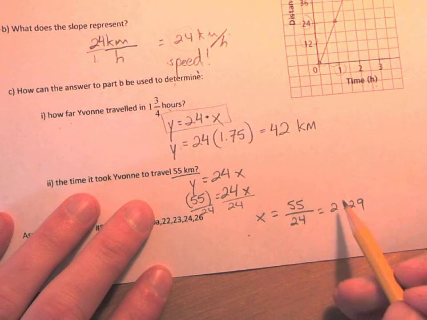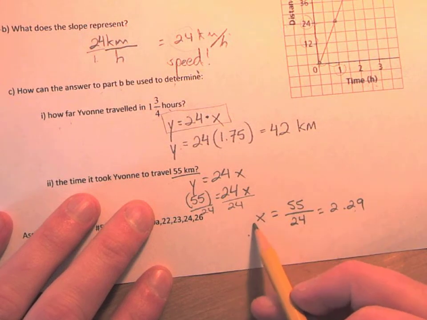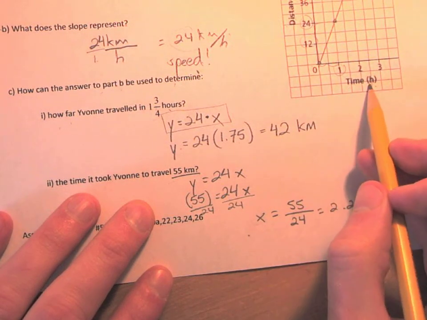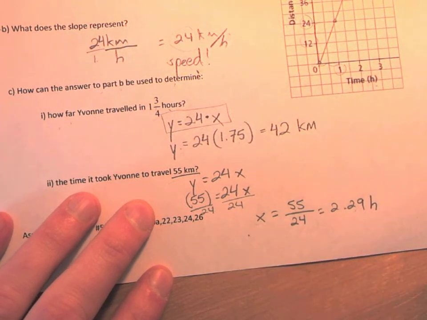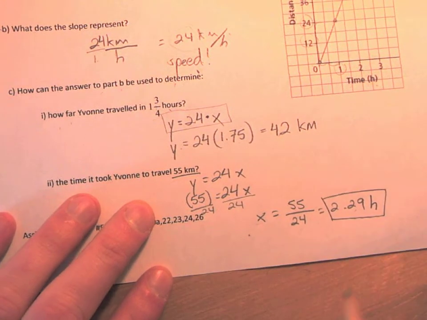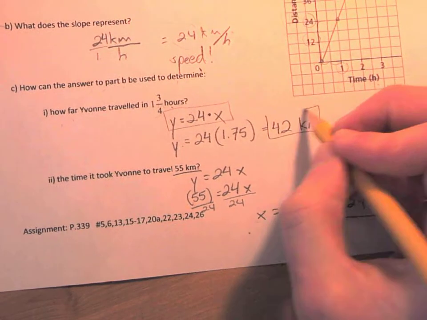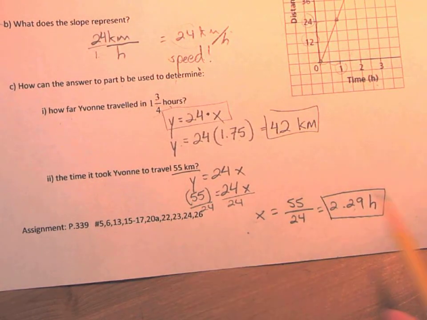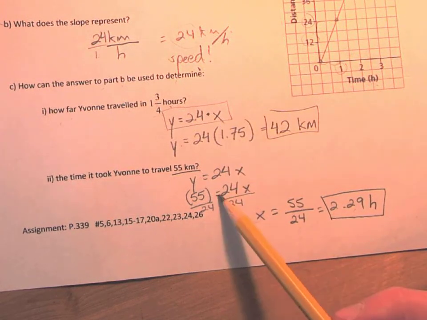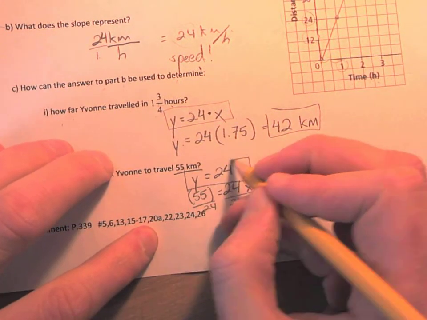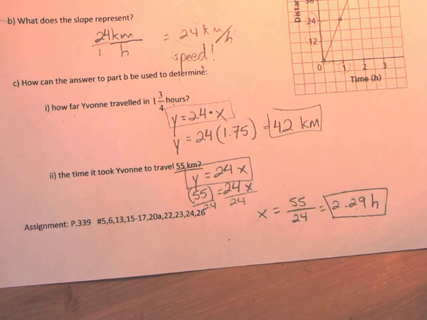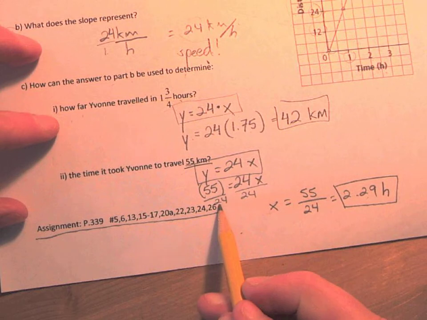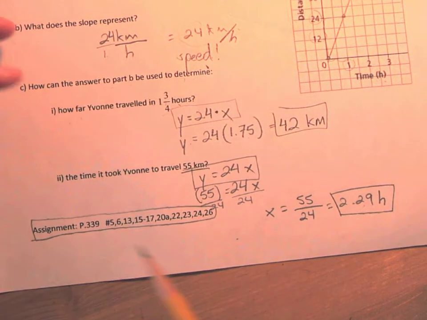So what does that mean? What unit should it get? X is time in hours, so it's 2.29 hours. All right, so overall, if you traveled 55 kilometers, that means she traveled for 2.29 hours. And you could use this equation over and over again to find any time or any kilometer value. All right. So these are the practice questions. Try them out, and please ask if you have any questions.